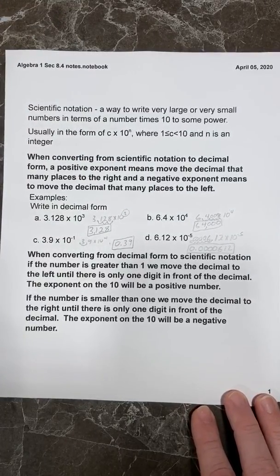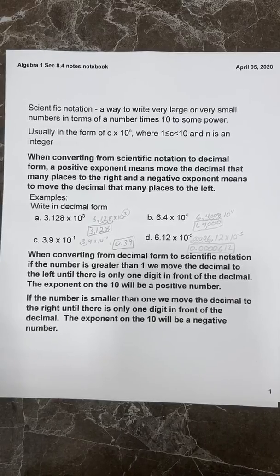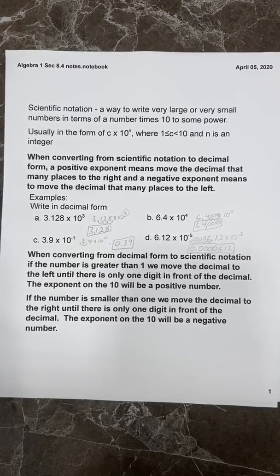All right, so when we convert from decimal form to scientific notation, we do just the opposite of what we did before. If the number is greater than 1, we move the decimal to the left until there is only one digit in front of the decimal, and the exponent on the 10 will be a positive number. If the number is smaller than 1, we move the decimal to the right until there is only one digit in front of the decimal. The exponent on the 10 will be a negative number based on how many times we moved it.